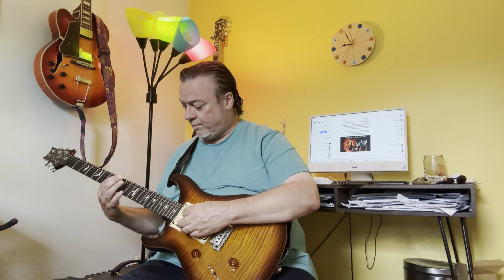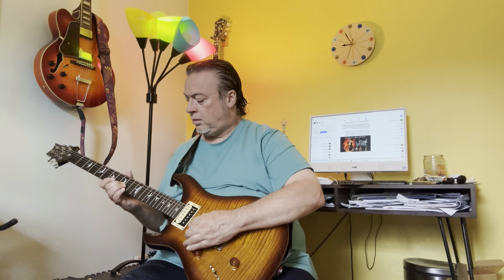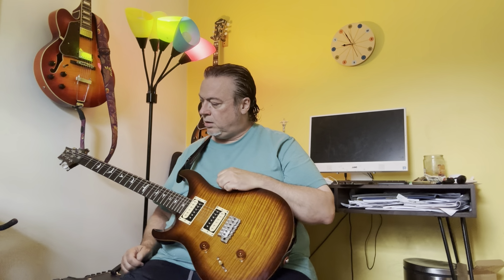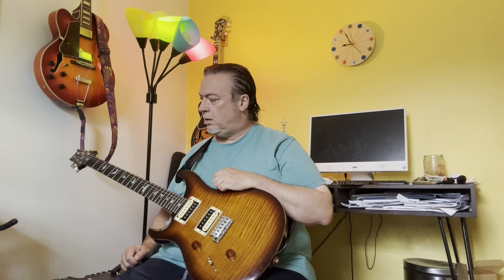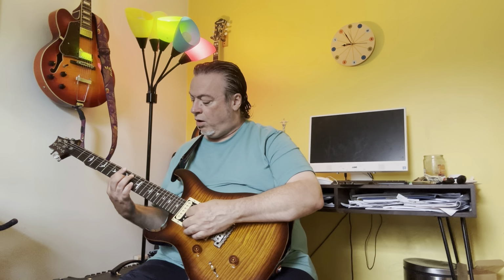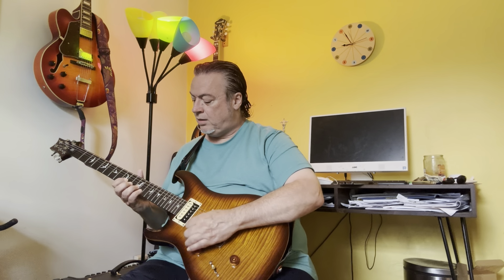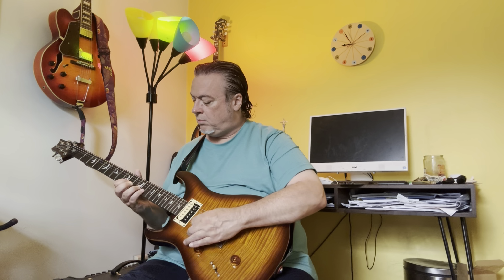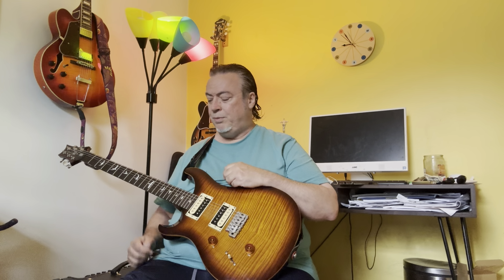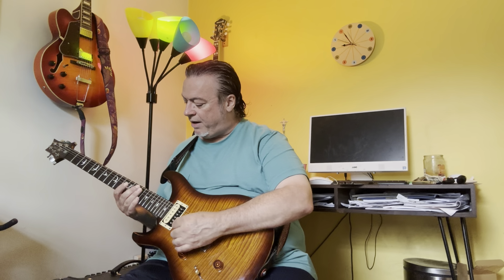One after B is C. A whole step after C is D. Beautiful. And if you can reach it on your guitar, one whole step after D is E.